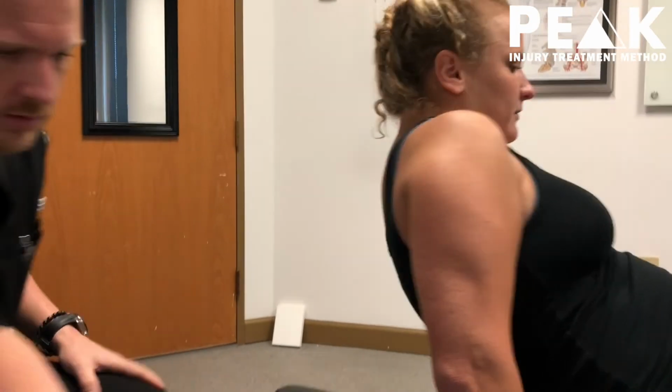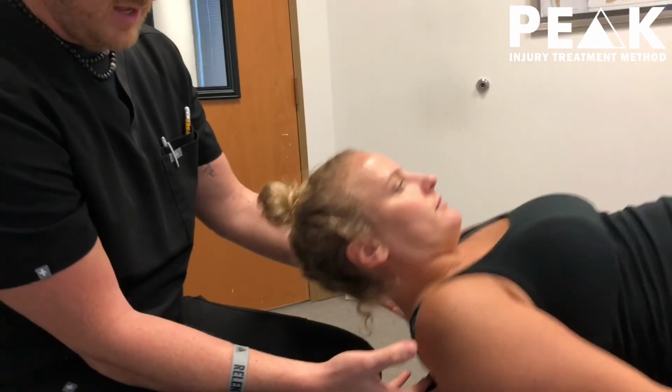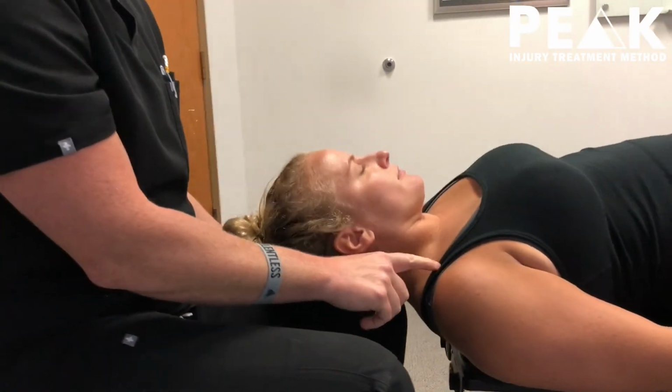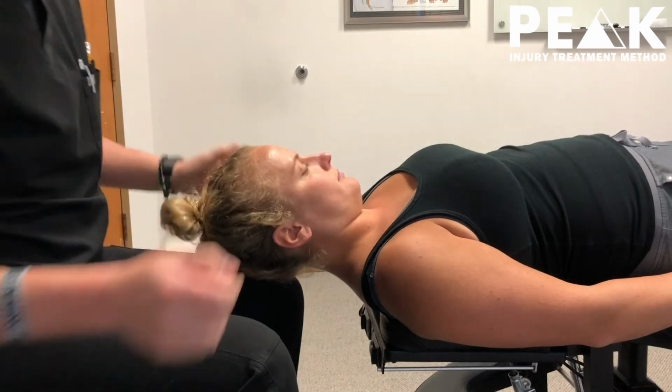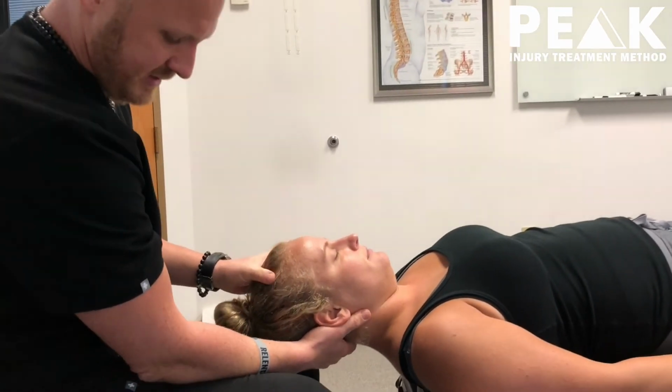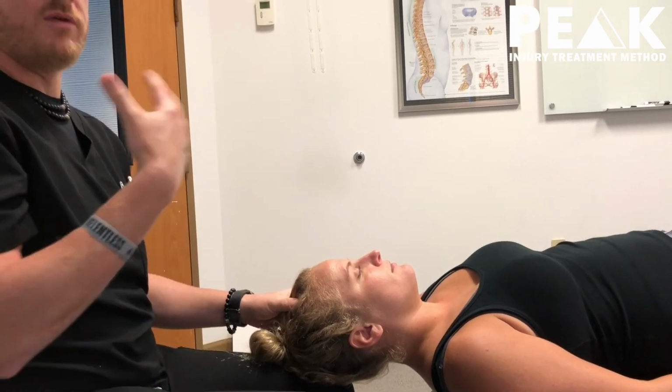We start, and a really good way to get this is we start by having the patient actually come to the edge of the table here and have their head and their shoulders and T-spine rest right there. And what that does is it really allows this area to open up and give me access to everything like that without a lot of that tension.